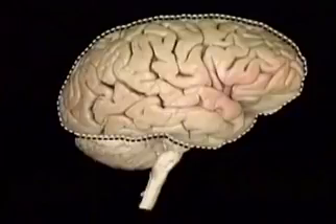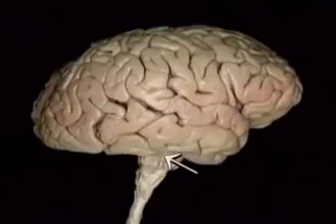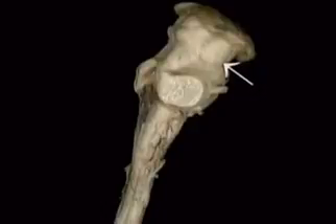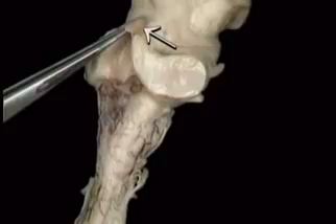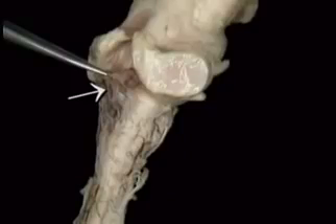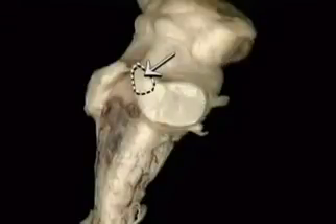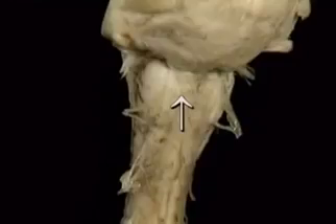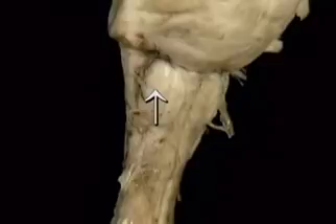Now let's review what we've seen of the brain. Here's the cerebrum, the cerebellum, and the brainstem. Here are the medulla, the pons, and the midbrain. Here's the superior medullary velum, the floor of the fourth ventricle, and the inferior medullary velum. Here are the cerebellar peduncles, superior, middle, and inferior. Here are the pyramid and the olive.